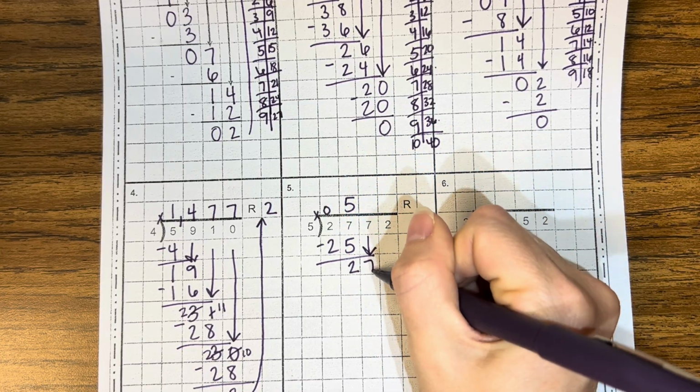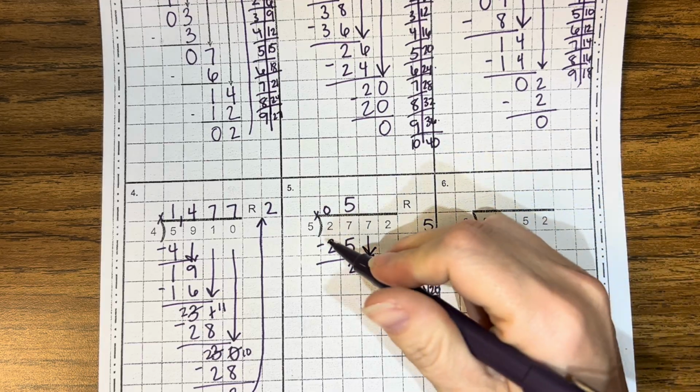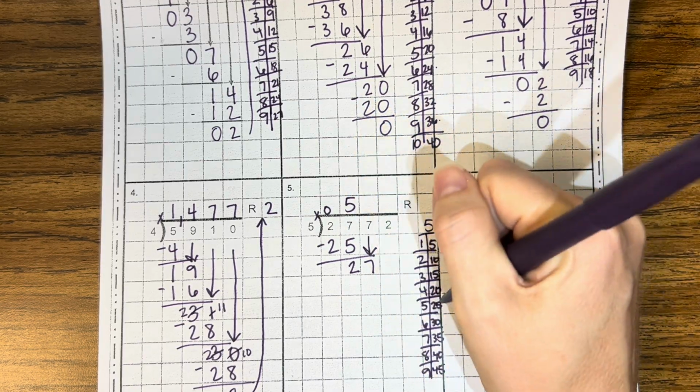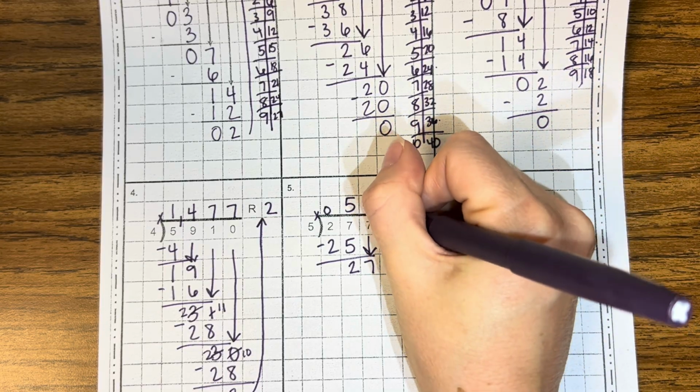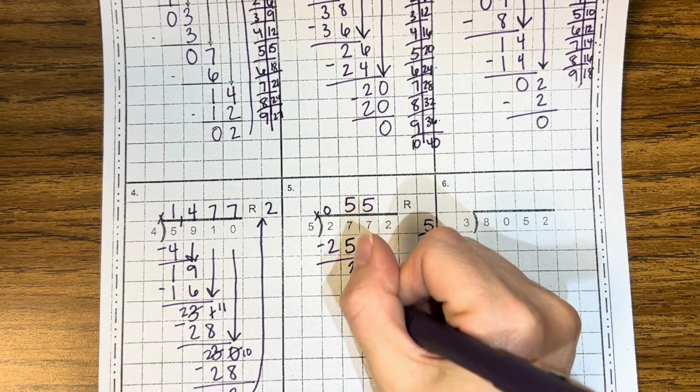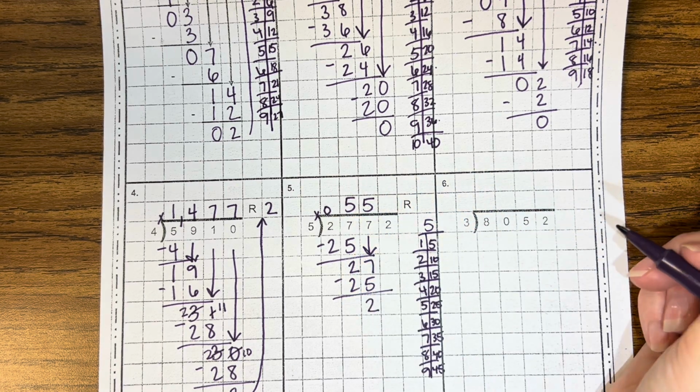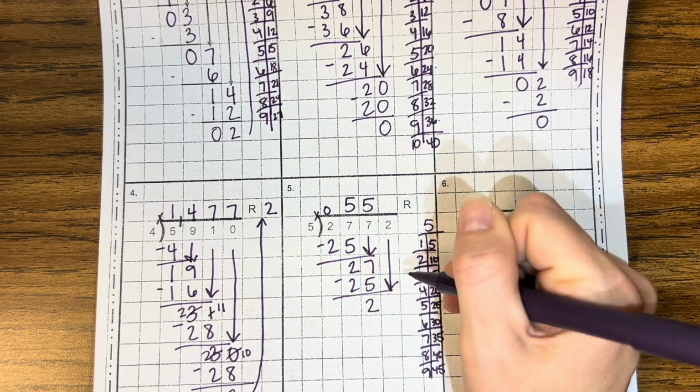Bring down this 7. Now I'm going to repeat. 27 divided by 5. Again, I have to use 25. So 25 divided by 5 is 5. So there's a 5 times 5 again is 25. 7 minus 5 is 2. Bring down this 2.